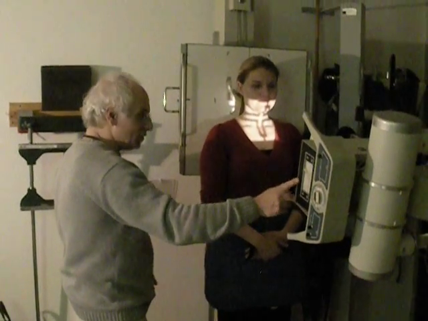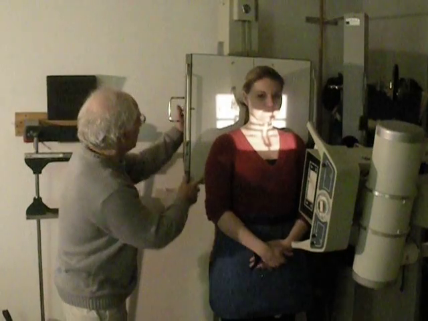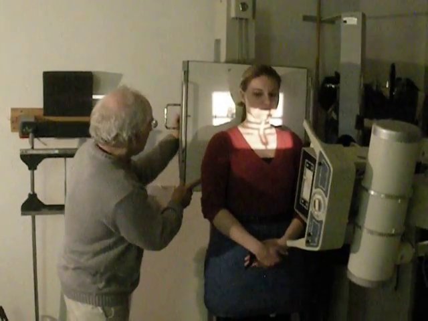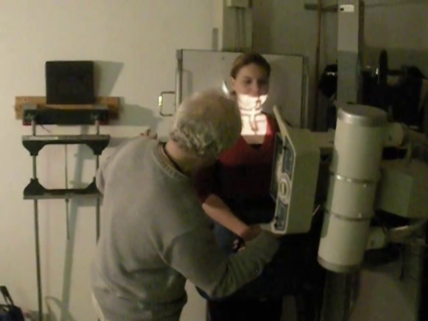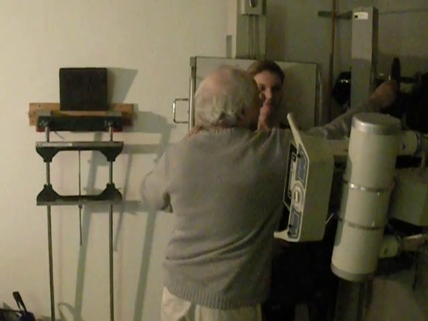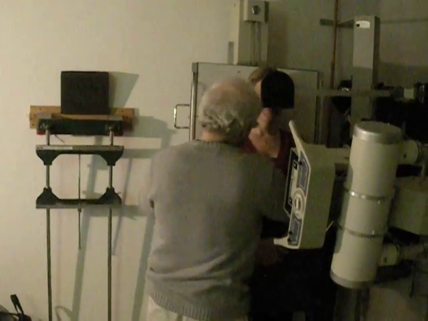Remember, 3 things that need to be centered. This tube, this patient. Now we're going to put the 3rd thing in a line. Close this collimator down. And we'll bring forth our eye shields because we care.